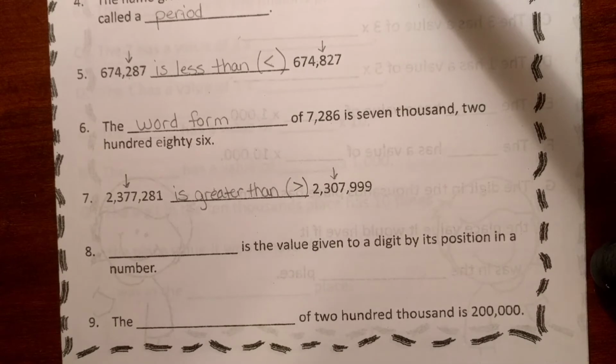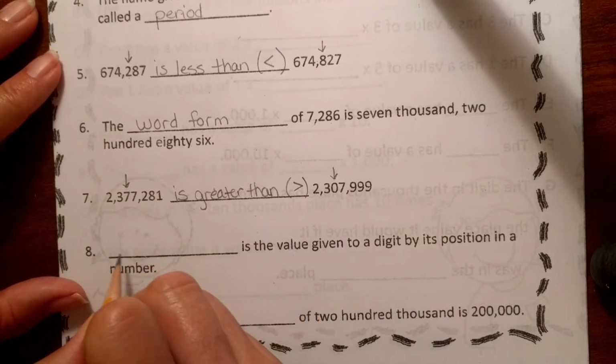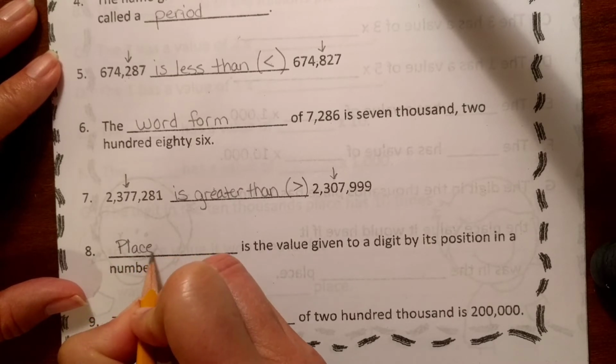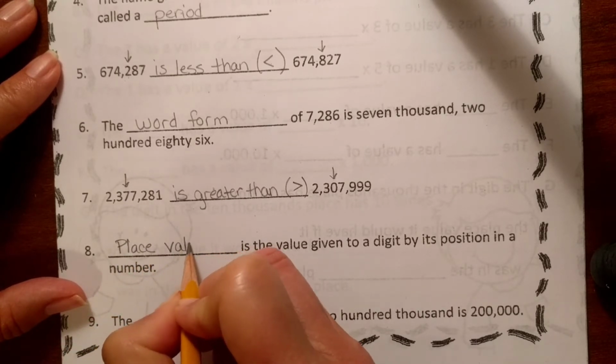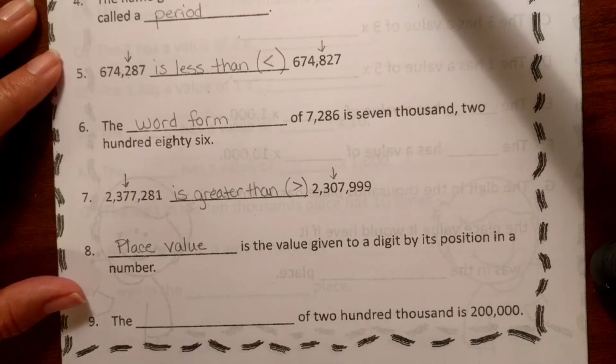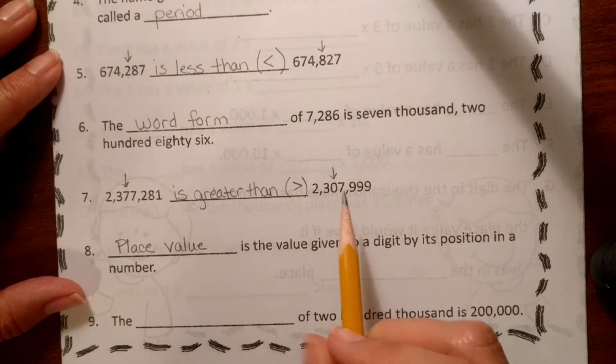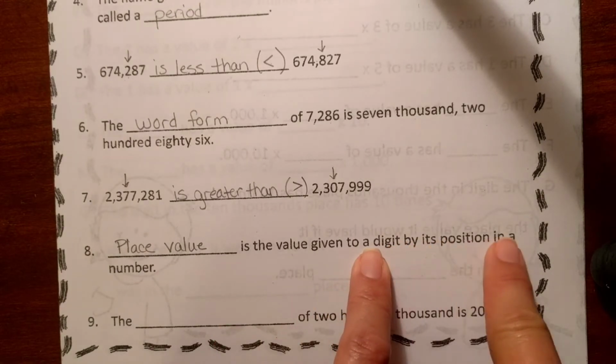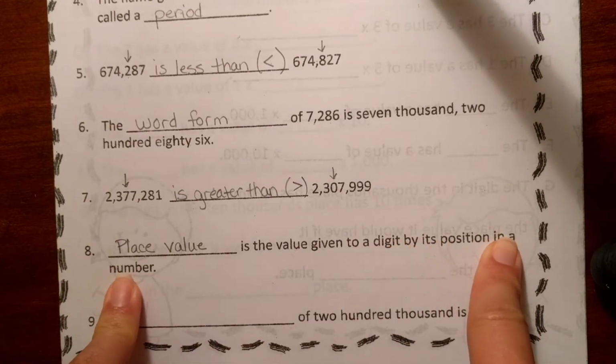All right. Blank is the value given to a digit by its position in a number. That is its place value. And that is a really important term. It's something that we need to understand before we move on to chapter 1. The place value is the value given to a digit by its position in a number.